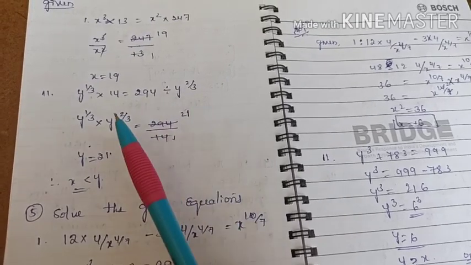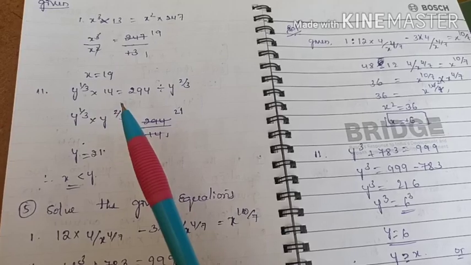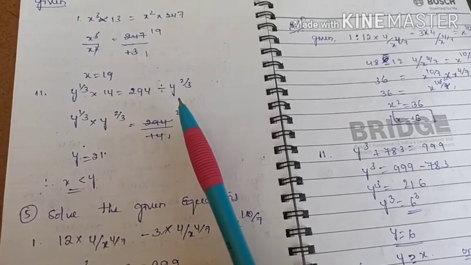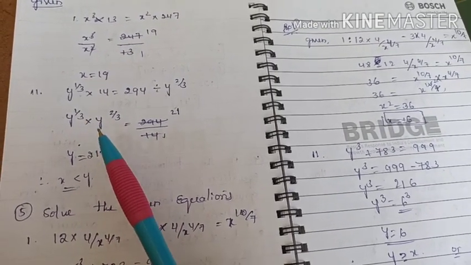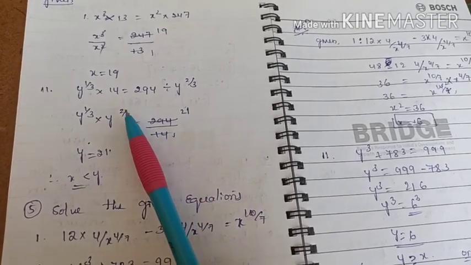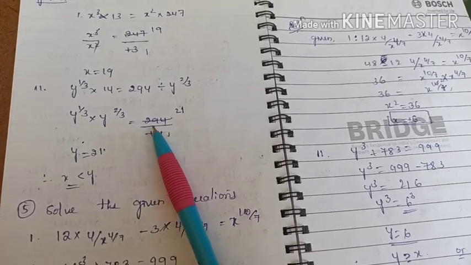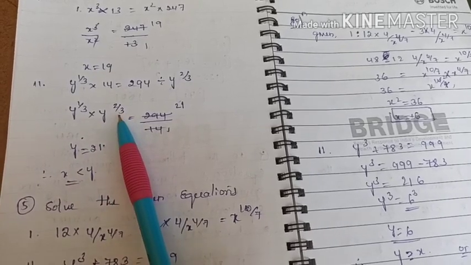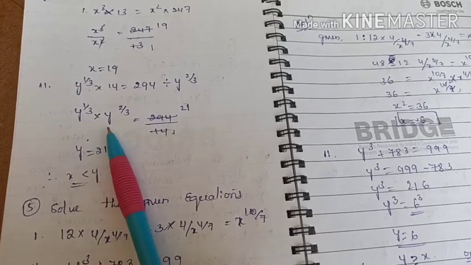Here in LHS and in RHS there are 2 common terms, y to the power of 1 by 3 and y to the power of 2 by 3. So take this y to the power of 2 by 3 to LHS, it will become y to the power of 1 by 3 into y to the power of 2 by 3. Therefore 294 by 14, as the 14 from LHS comes to RHS in the denominator. Y to the power of 1 by 3 into y to the power of 2 by 3 is nothing but in the form of a to the power of m into a to the power of n.